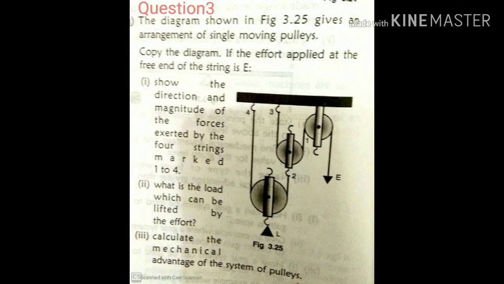Now, proceeding to question number 3. The diagram shown in figure 3.25 gives an arrangement of a single movable pulley. Copy the diagram. If the effort applied at the free end of the string is E, show the direction and magnitude of the forces exerted by the 4 strings marked 1 to 4. What is the load which can be lifted up by the effort? And the last, calculate the mechanical advantage of the system of pulleys. Please read the question again and try to understand. It's a very easy question. We can solve it.